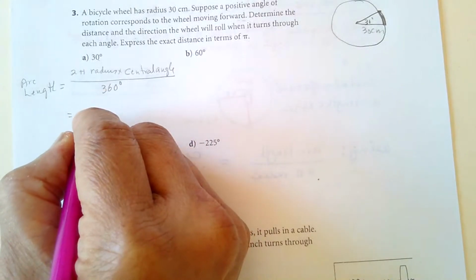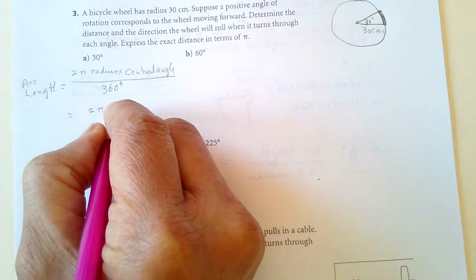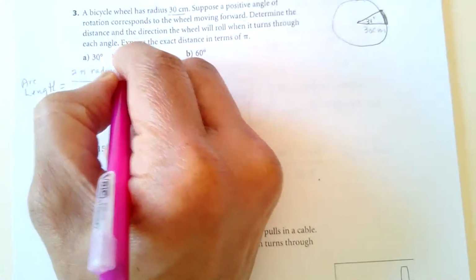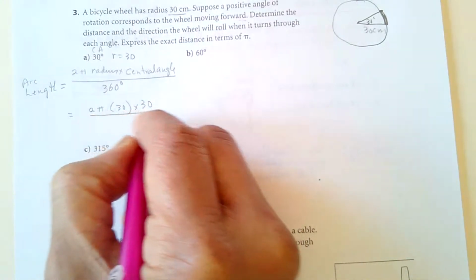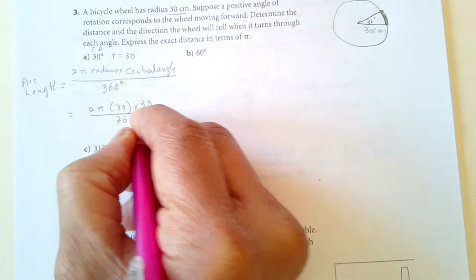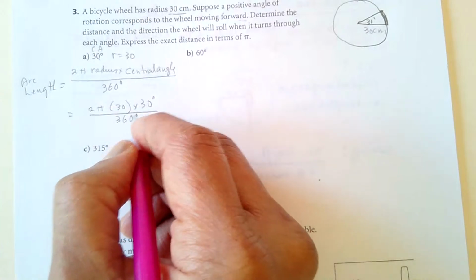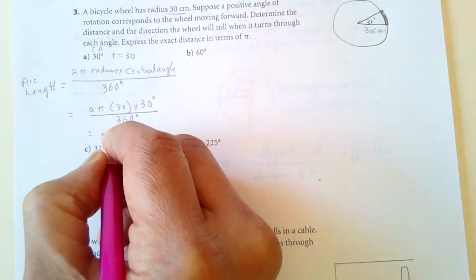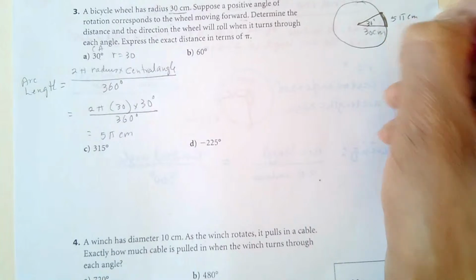So the arc length here would be 2 times pi times the radius, which in this case is 30. So the radius is equal to 30, multiplied by the central angle, 30, divided by 360. Work all of these out. The answer is 5 pi centimeters. So this is really 5 pi cm.